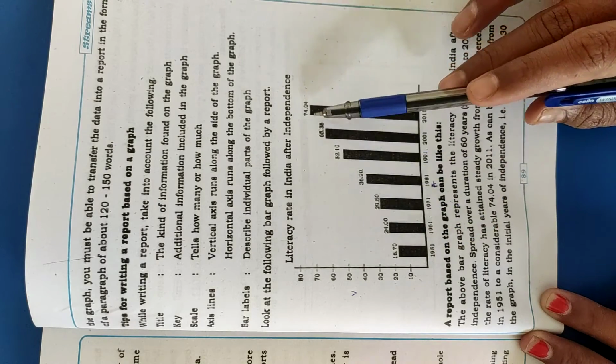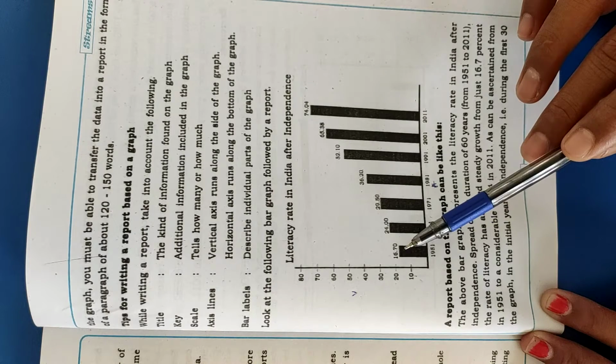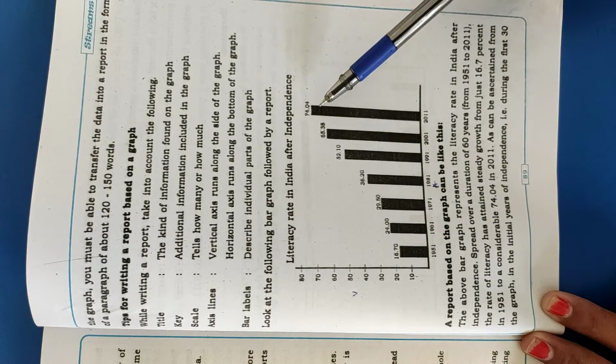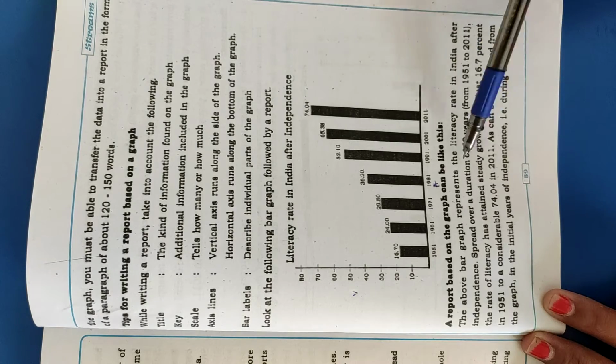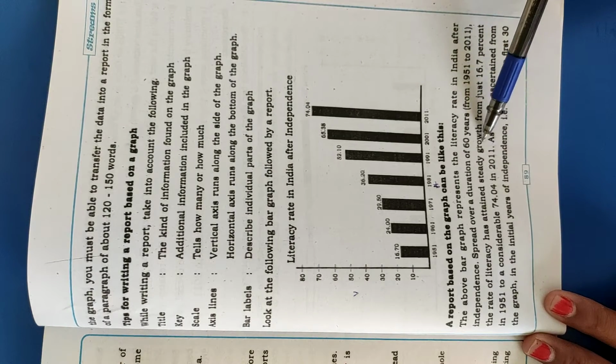We studied about this also. See, in the year 1951 it was 16.70, and after 60 years in 2011 it reached 74.04 percentage. That we have to mention in the report writing.